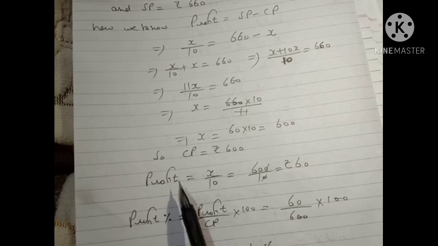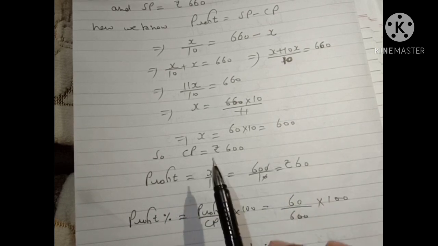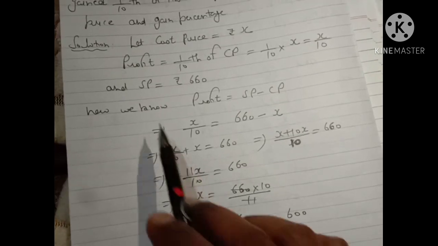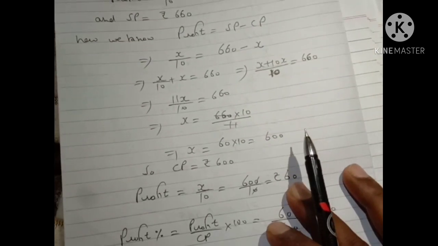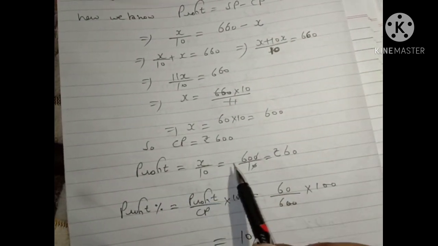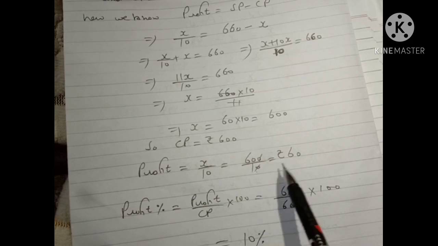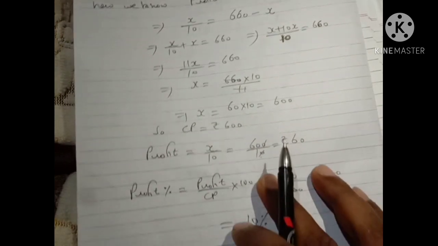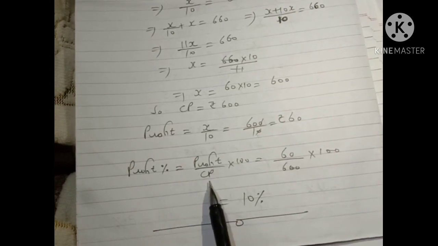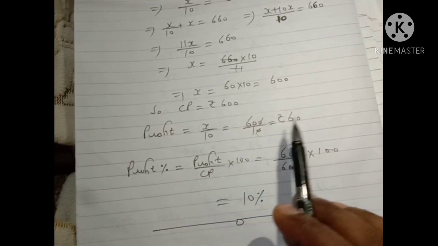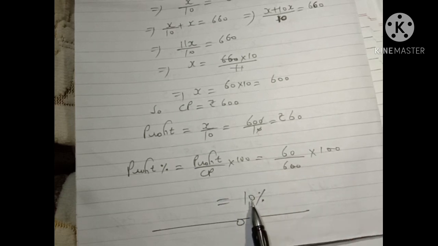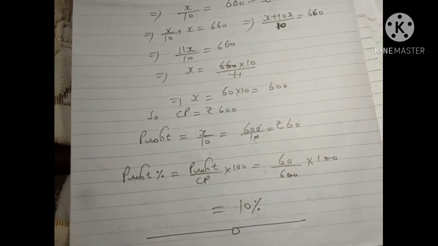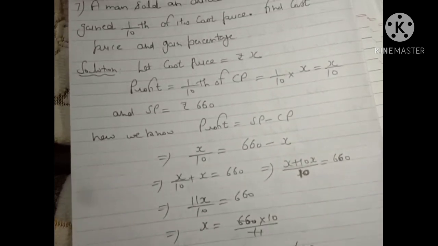And now we have to find out the profit, because we have to find out the profit percentage also. How can we find out the profit? Again, you can see in this case the profit is x over 10. So here we have to put the value of x. It will become profit is equal to x over 10 is equal to 600 over 10, and after cancellation it will become rupees 60. So in this case the profit percent is equal to profit over CP into 100. It will become profit is 60 over CP is 600 into 100, and after cancellation of these two zeros, it will become 60 over 6, and it will become 10%. So it means in this case the profit is 10%. So I hope this is clear to you.